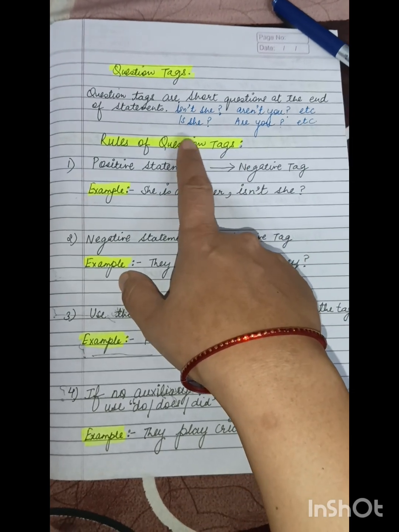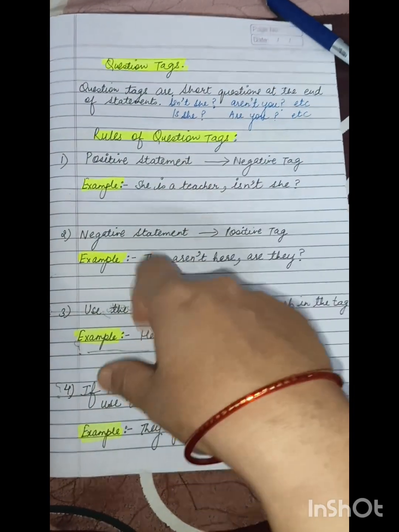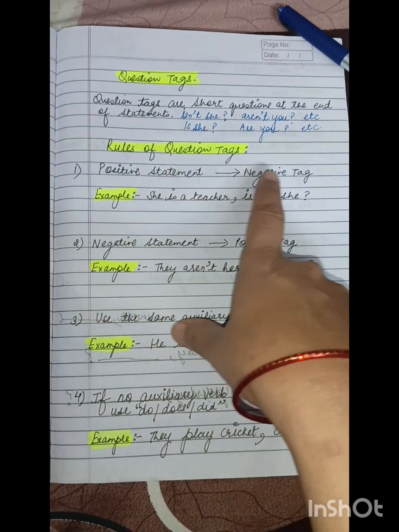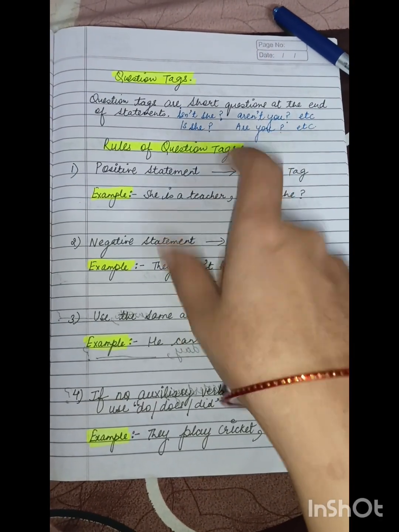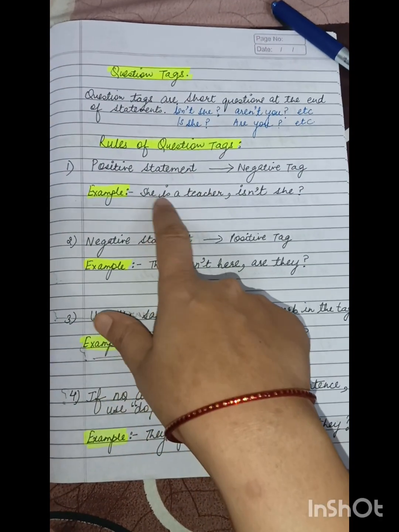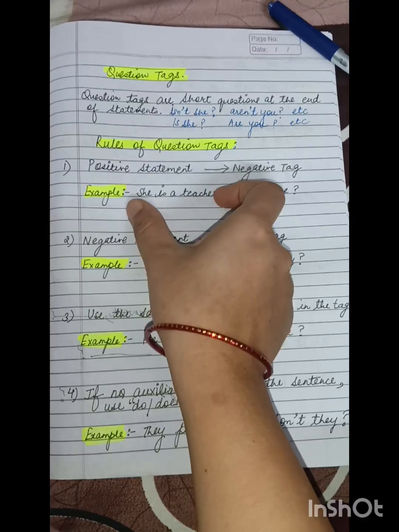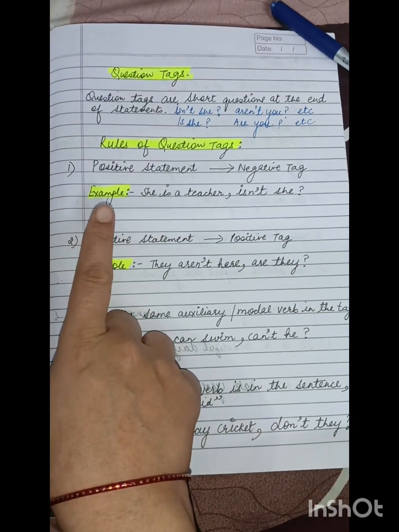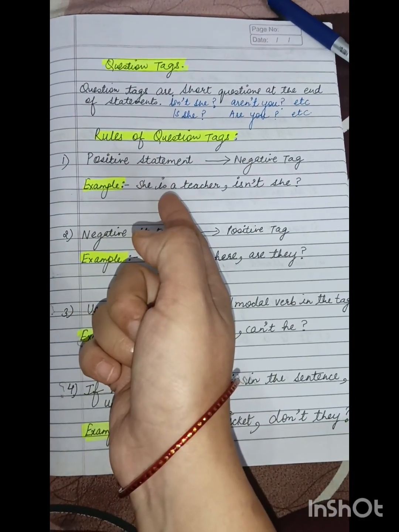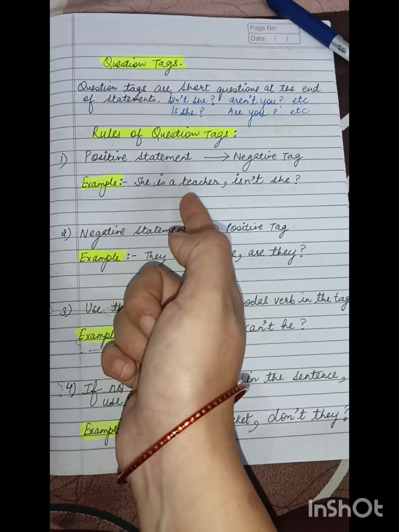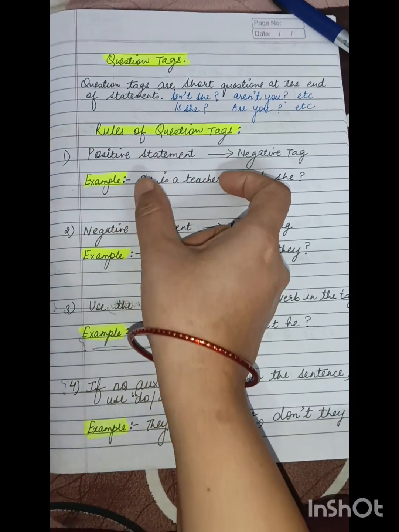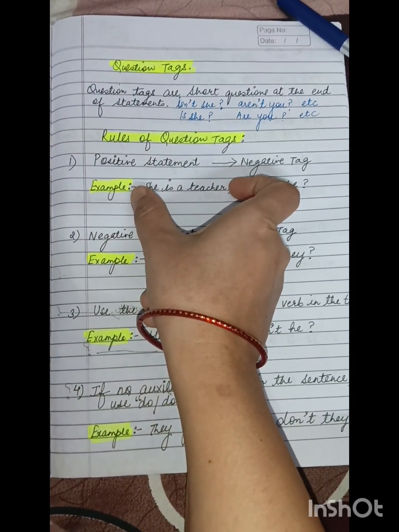The first rule of the question tag says a positive statement will always have a negative tag. Let's take an example. She is a teacher. Now this statement is a positive statement. So what kind of question tag are we going to have? We are going to have a negative tag. So how are we going to find it out?